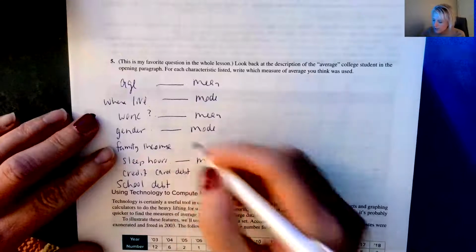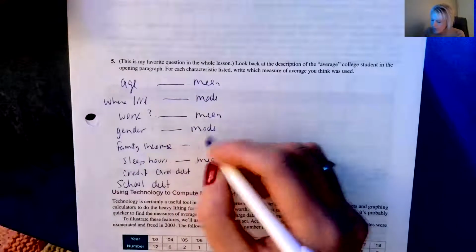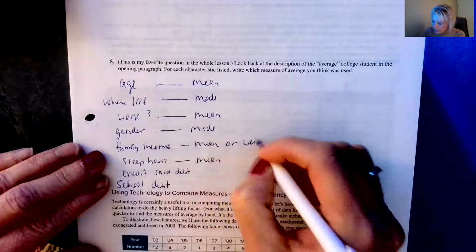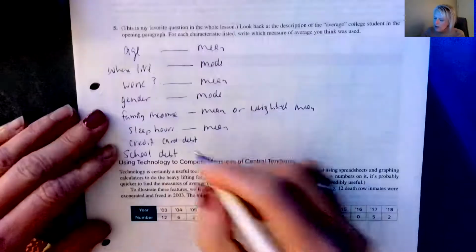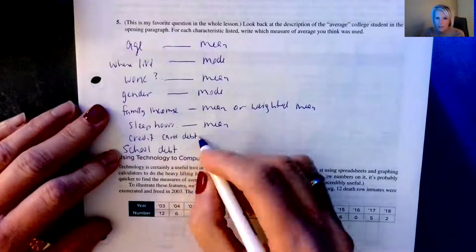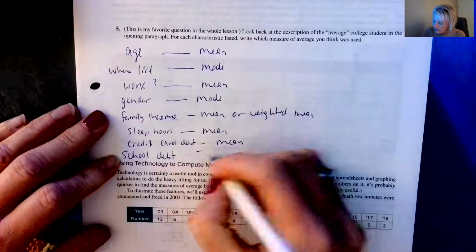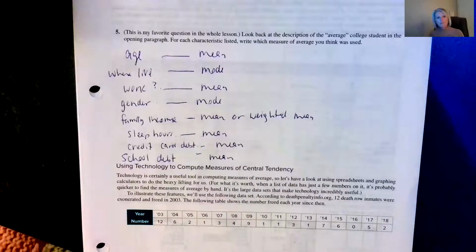Family income, they probably would have used maybe a weighted mean because it might be grouped data, maybe mean or weighted mean. Credit card debt and school debt, probably mean or weighted mean would be my guess.